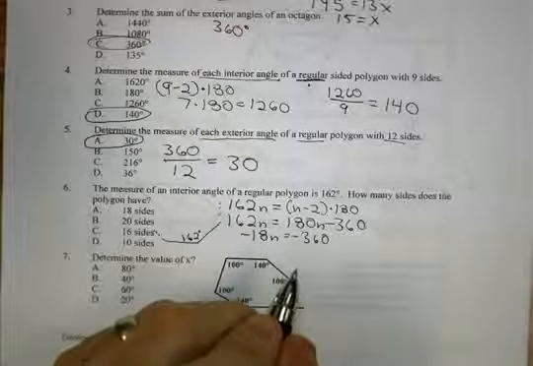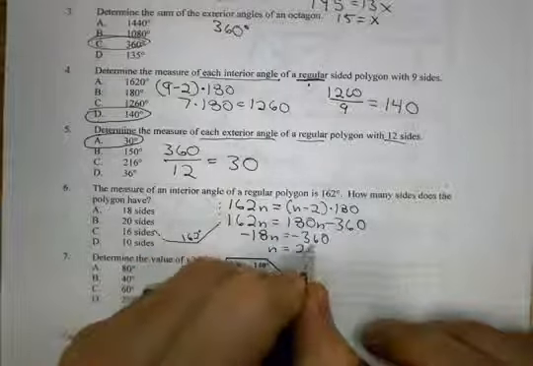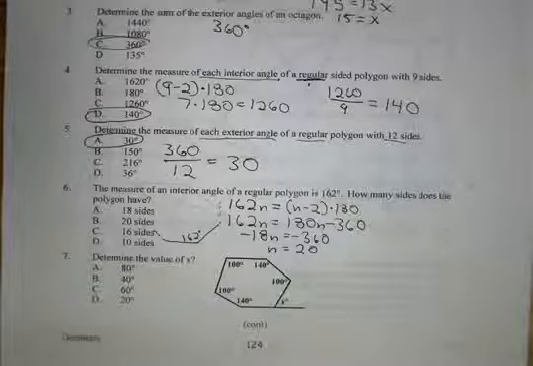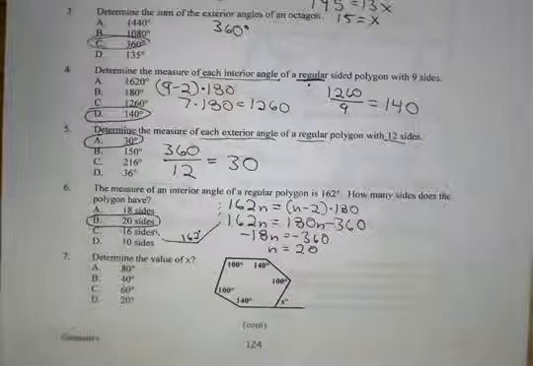And 360 divided by 18 is 20 for n. Now, I divided a negative by a negative, so it should be positive. So I found n is 20, or 20 sides. 20-gon is what we could call it. But I said there's two ways we could find that.